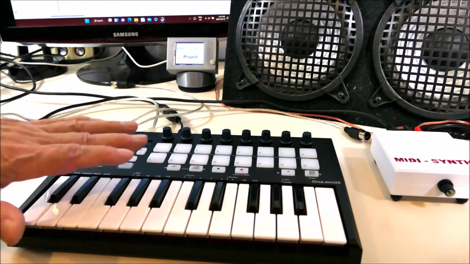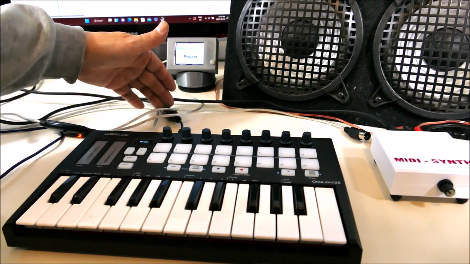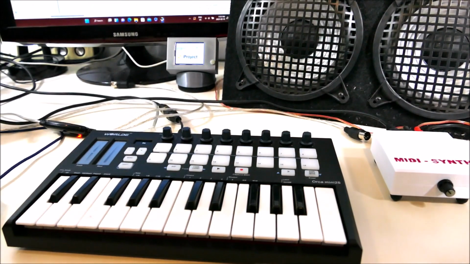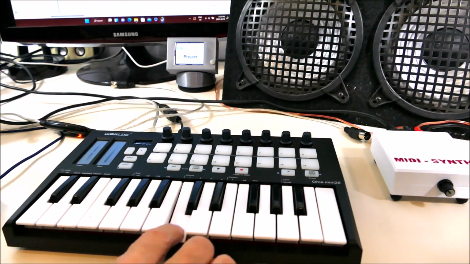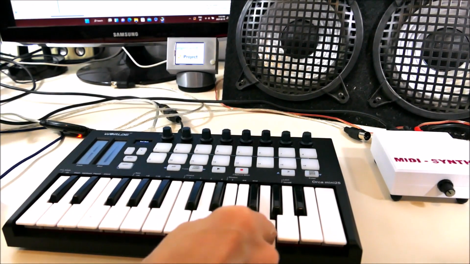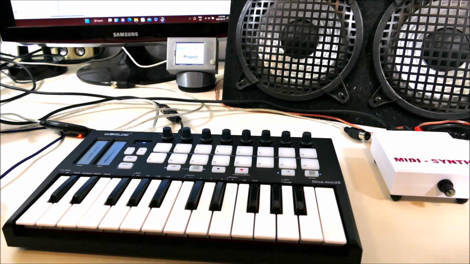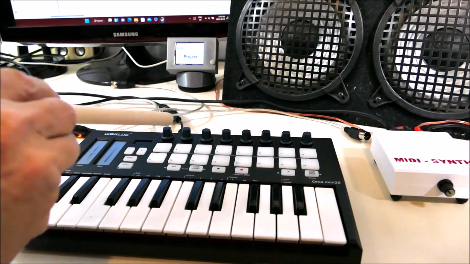Okay, now I have this keyboard connected through a MIDI cable to the synthesizer, and it will play just like a piano. And it also has some drum pads.